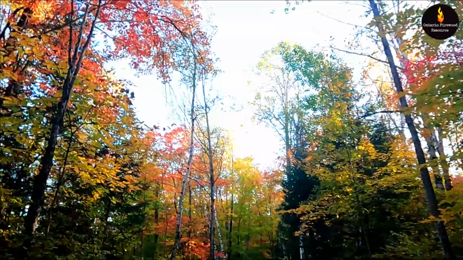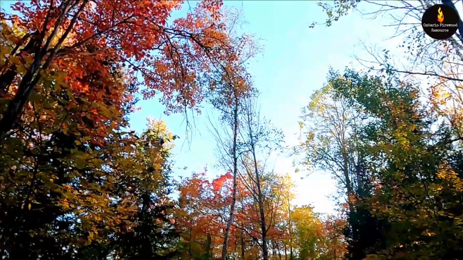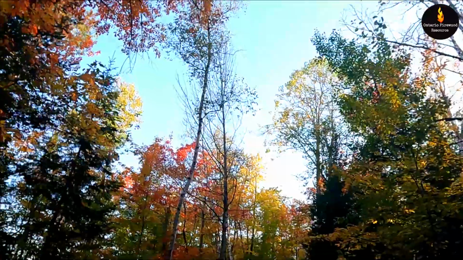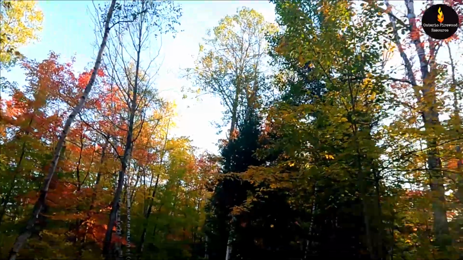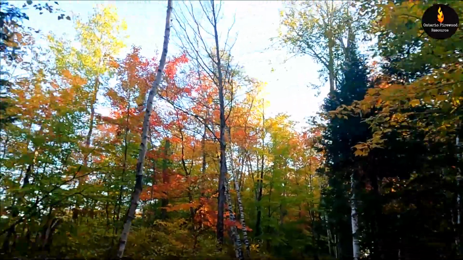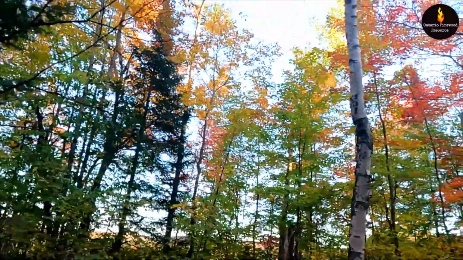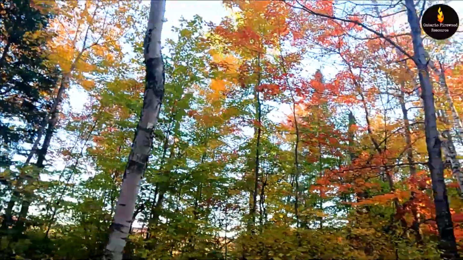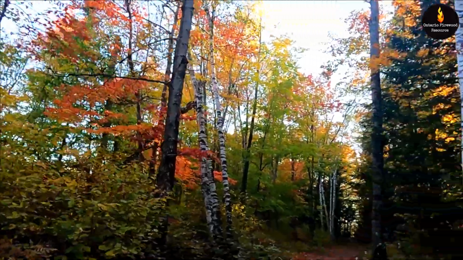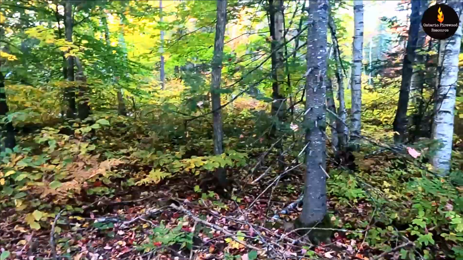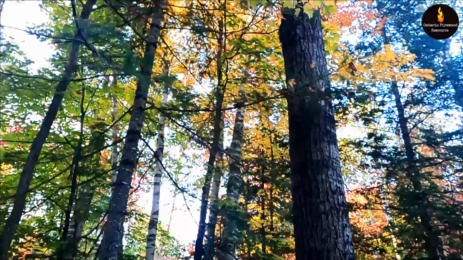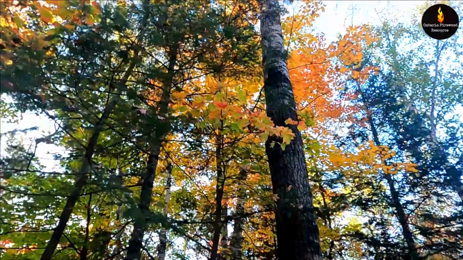Now, even if you look at the birch trees, they haven't turned. The poplar trees, they haven't turned yet. And like I said, the oak trees, they haven't turned yet either. You can't get away with trying to find some trees just by looking in the distance to find anything new. Here's another big poplar going straight up like a stick man.